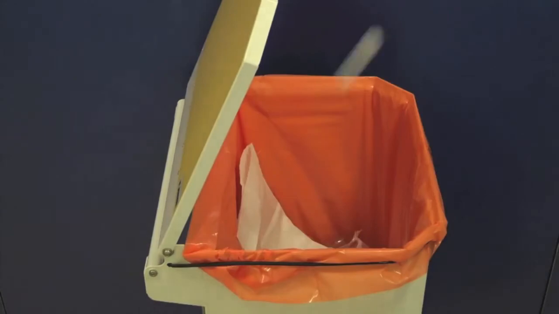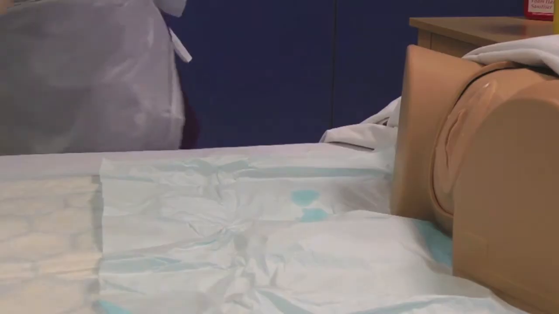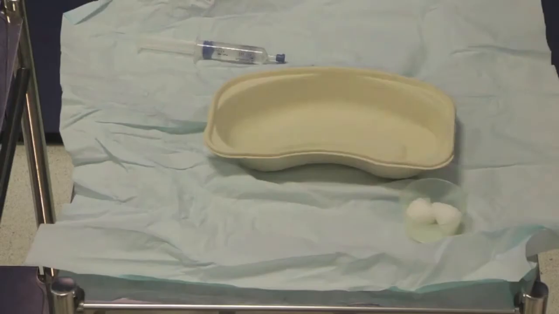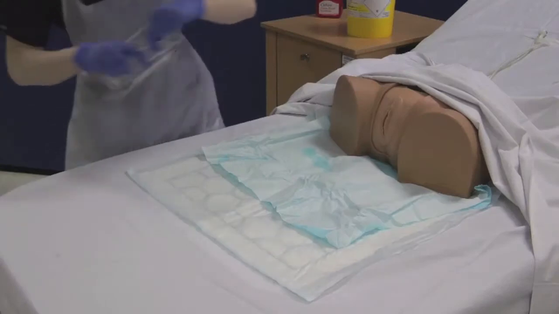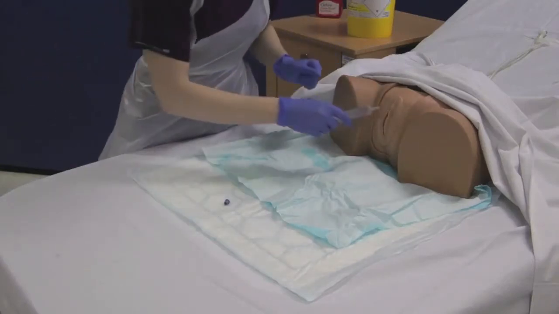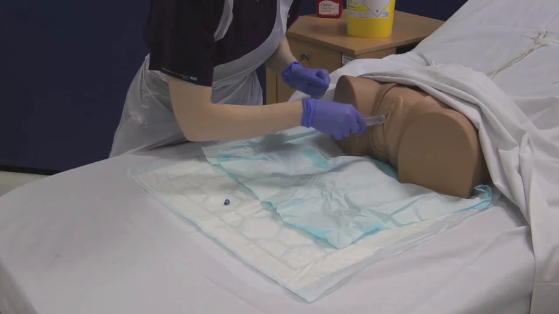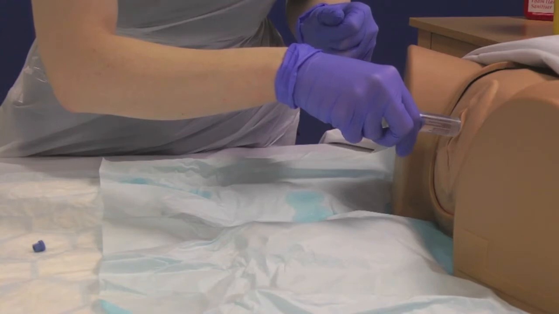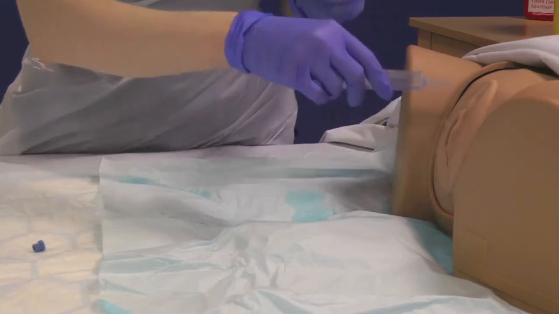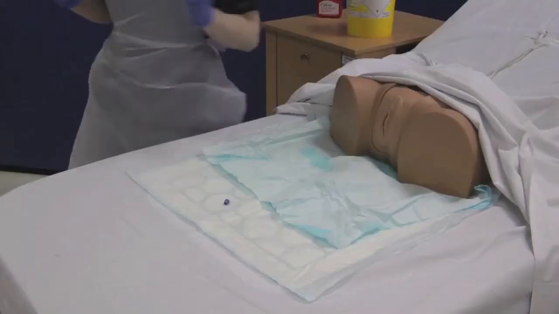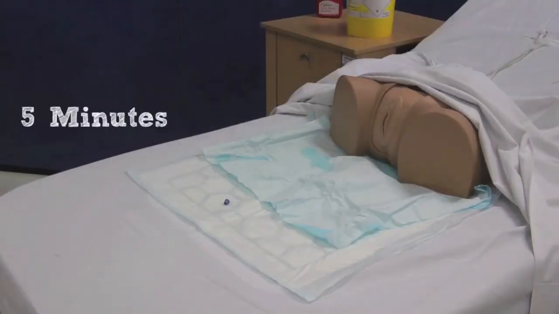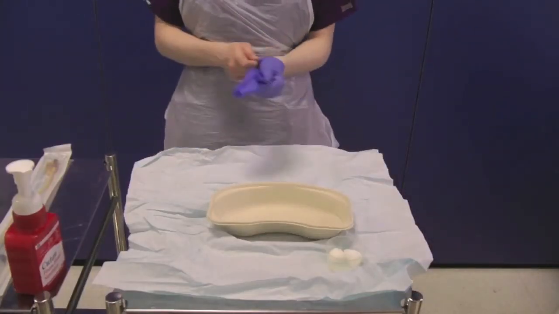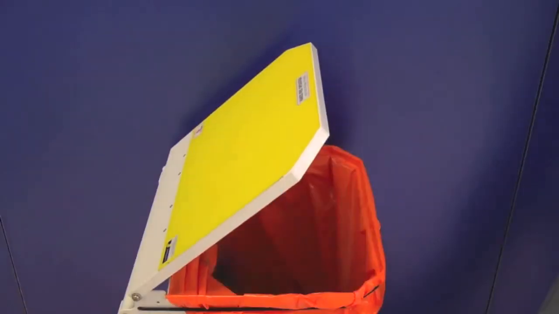Use a minimum of 5 cotton wool balls, cleaning from front to back, symmetrically from outside to in. Once you have finished cleaning the genitalia, take your instiller gel and insert only 6 milliliters into the urethra. Dispose of the syringe into the sharps bin. Allow 5 minutes for the gel to take effect. Remove your gloves and decontaminate your hands.